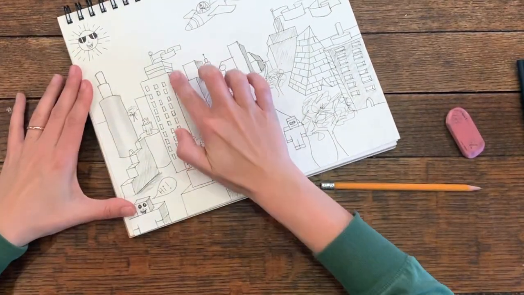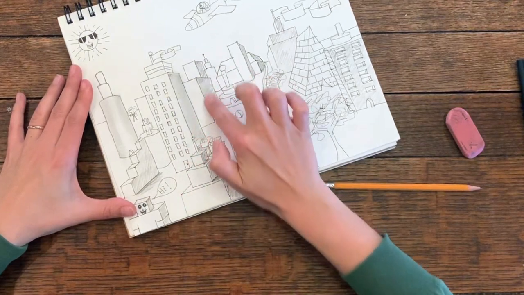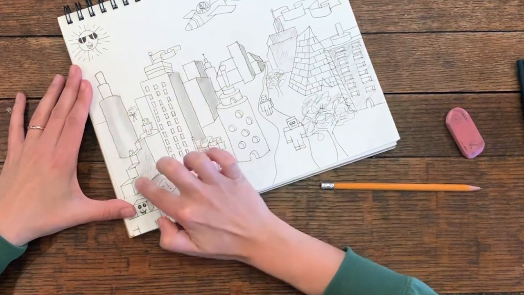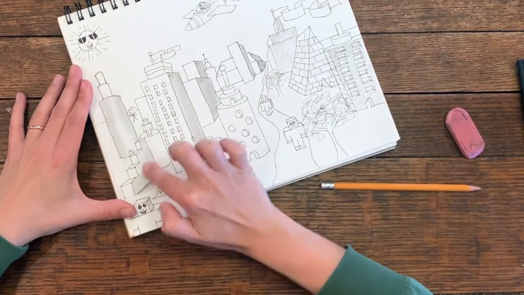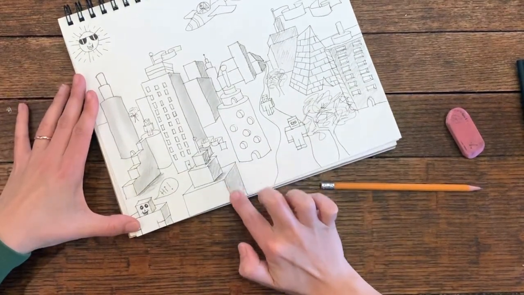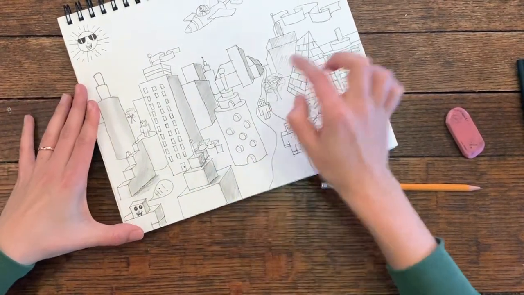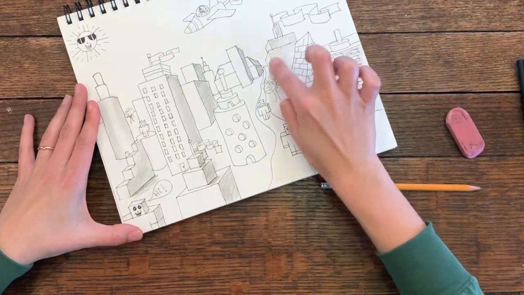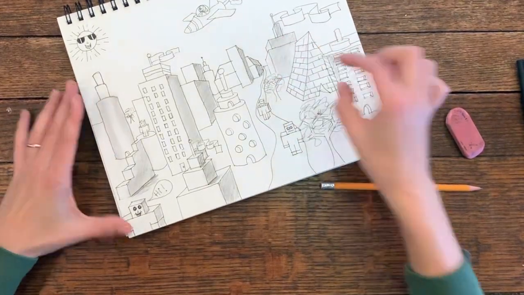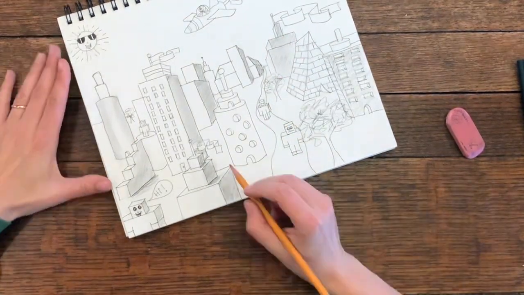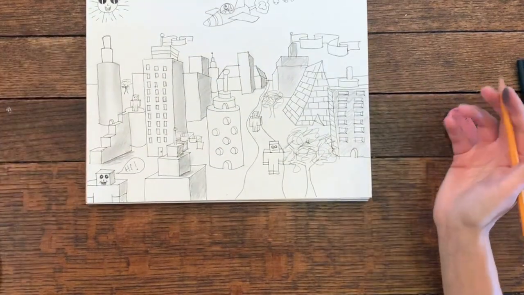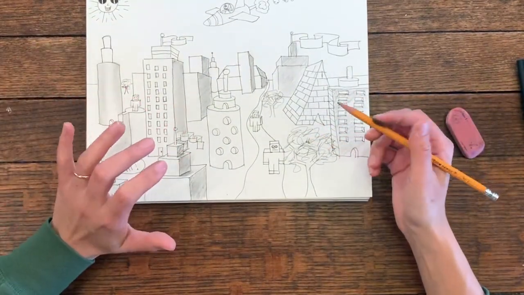And you can do the same thing for your rectangle shaped buildings that you did earlier. That's just going to help it feel a little bit softer. Okay, so I'm going to take some time right now and finish shading my circular buildings.